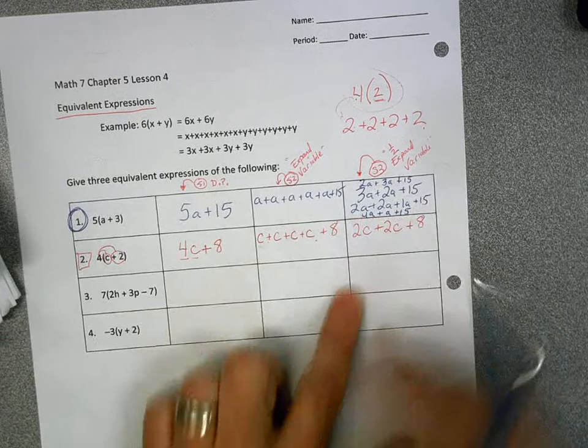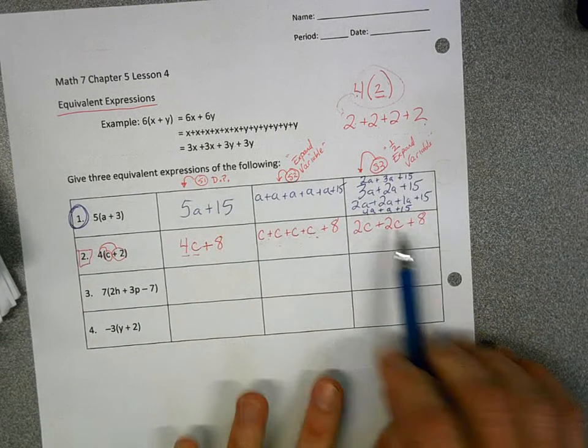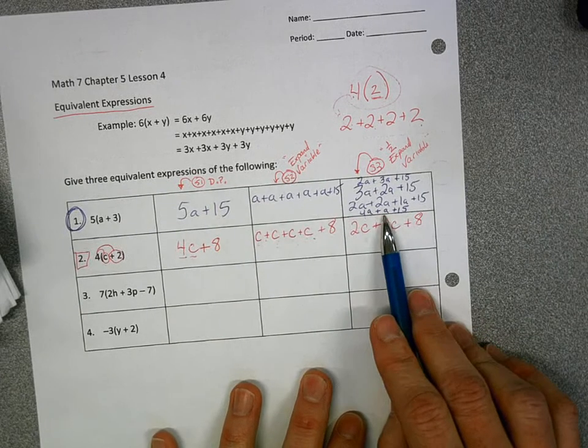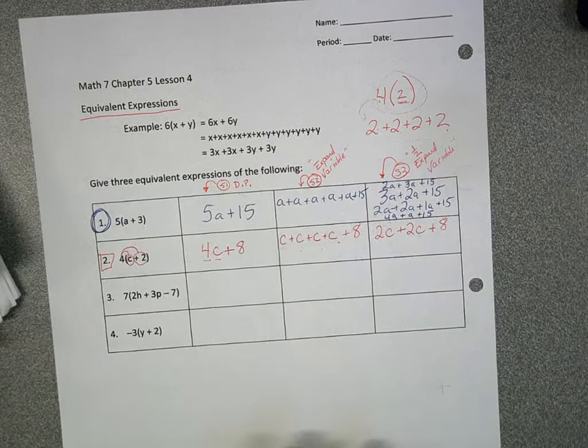All right, nicely done. You didn't have to do this, but you could say something like 4A plus A plus 7 plus 8, right? Because 7 plus 8, when simplified, equals 15. Okay, there's a lot of different ways that you can do this.